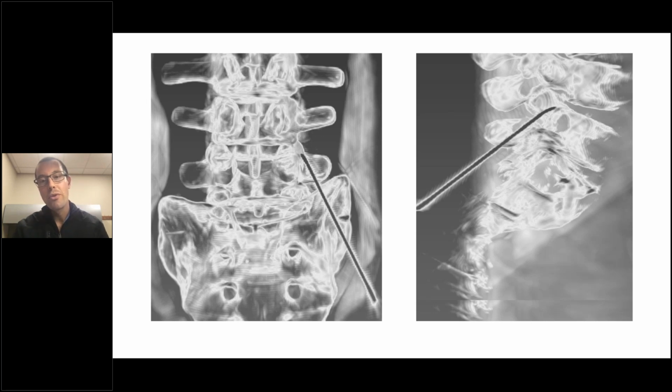In the lateral view, you're seeing the electrode advance close to the neural foramen, but not clearly just outside of the foramen, such that we're not going to damage the exiting nerve root, but clearly ventral enough that we're going to capture a long segment of that nerve. Let's go to the next slide there. Thank you.